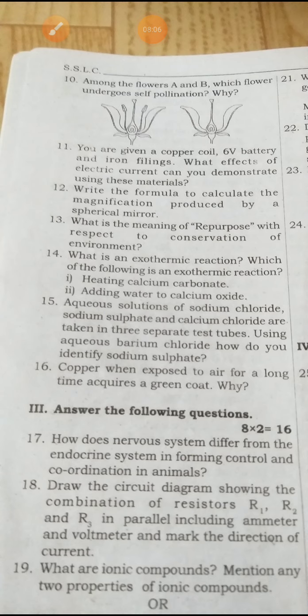Okay, next, I hope you understand the question and answer. Next, 14th question. Which of the following is an exothermic reaction? First one, heating calcium carbonate; second, adding water to calcium oxide.